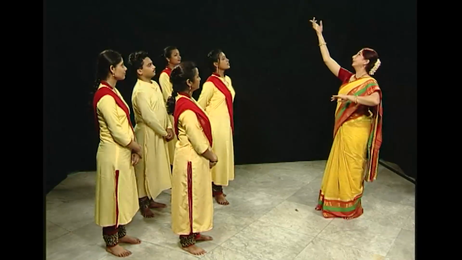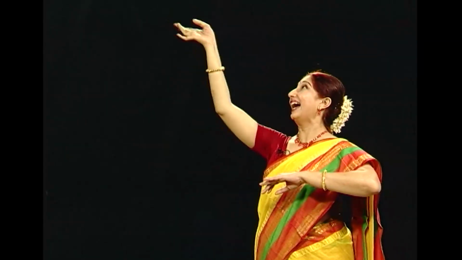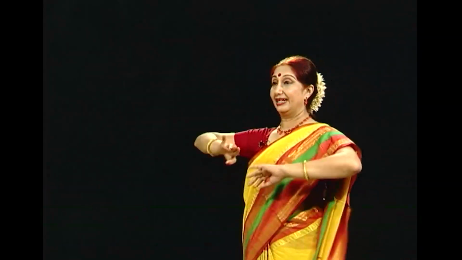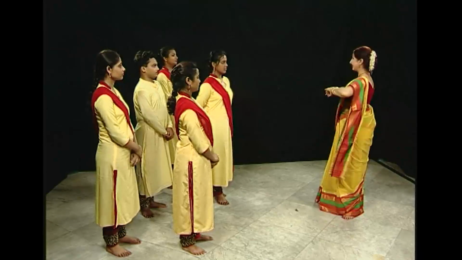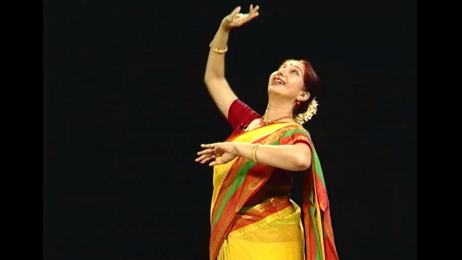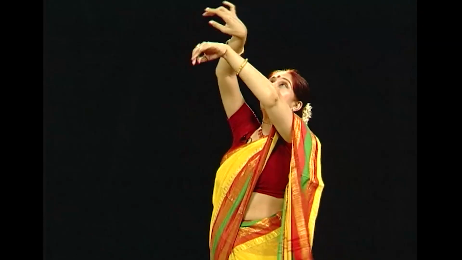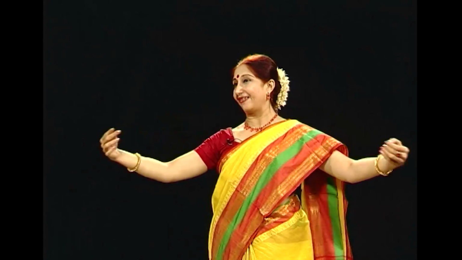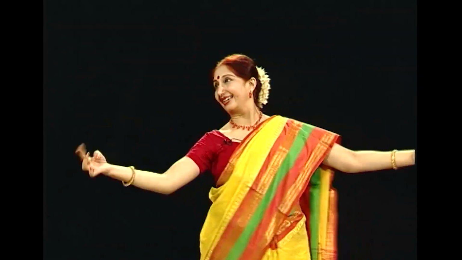Good, very good. We have covered quite a few things in this lesson. We have learnt Urdhva Hasta Chakra, or circling the hand above, Madhya Hasta Chakra, circling it at the center, Tala Hasta Chakra, circling the hand below. Then we have also circled the hands in the opposite direction. We have circled the wrist in this flower-like gesture, and we have circled the body in a chakkar.